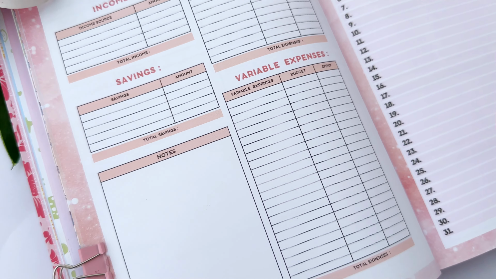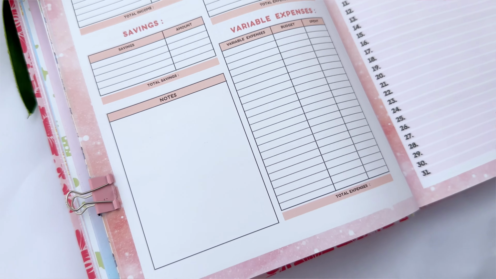And down here you have a note section which you can use to calculate stuff, or just write down any mini budgeting stuff if you want to. So this total page is dedicated for your monthly budget.